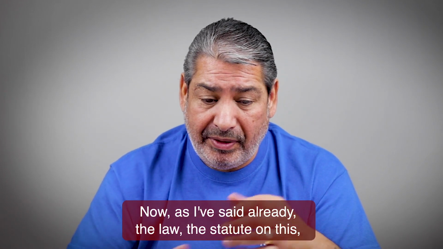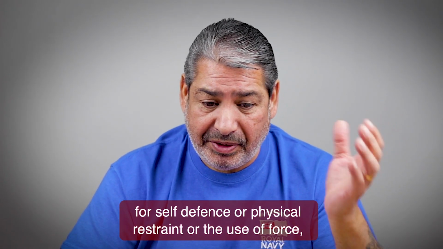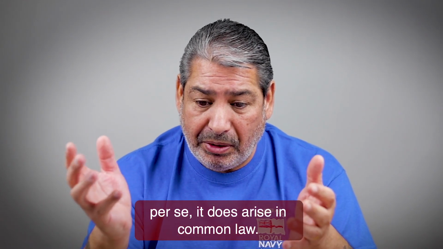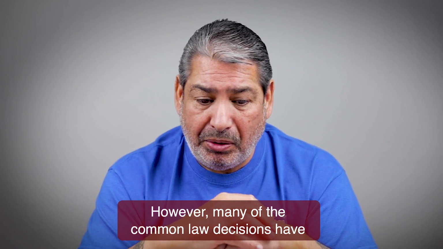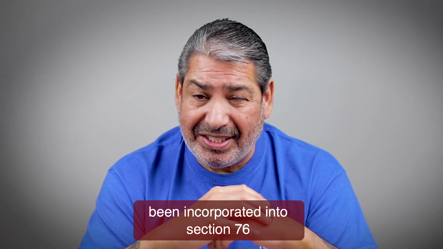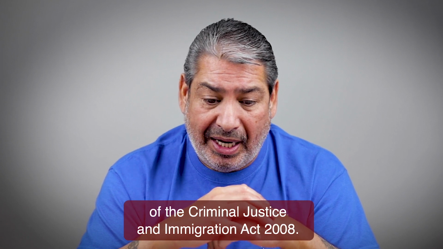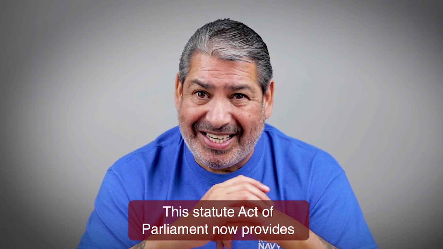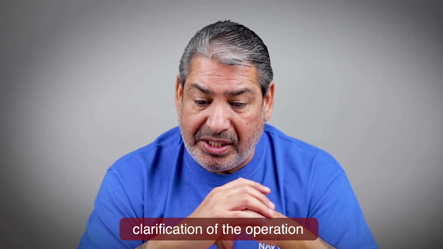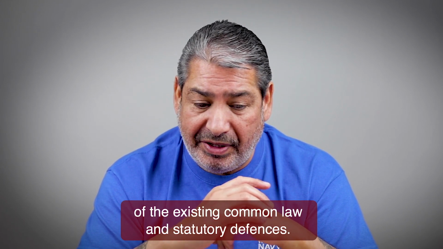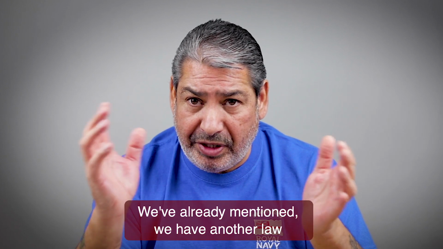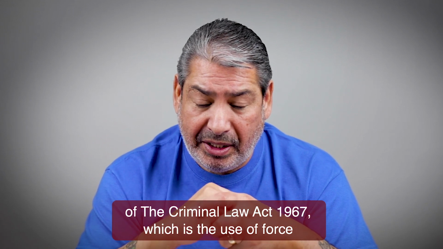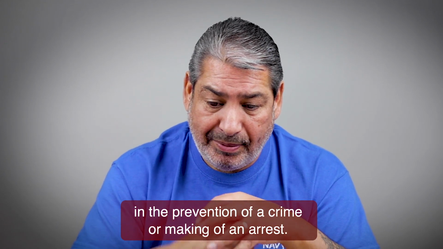Now, as I've said already, the law, the statute on this, for self-defence or physical restraint or the use of force per se, it does arise in common law. However, many of the common law decisions have been incorporated into Section 76 of the Criminal Justice and Immigration Act 2008. Now, this Act of Parliament now provides clarification of the operation of the existing common law and statutory defences. And as we already mentioned, we have another law that covers this too, which is Section 3.1 of the Criminal Law Act 1967, which is the use of force in prevention of a crime or making of an arrest.